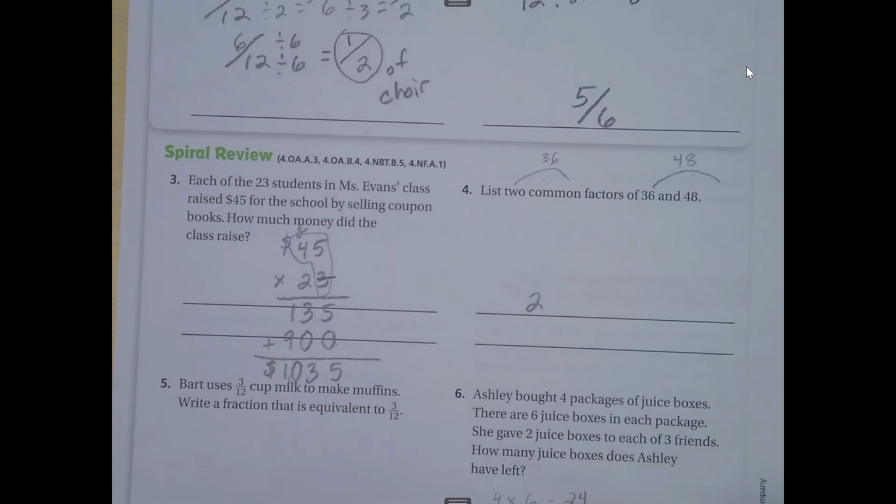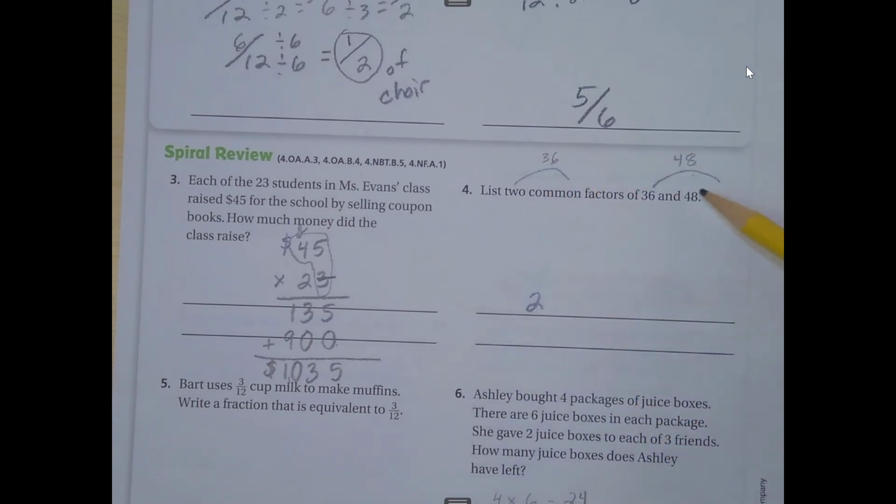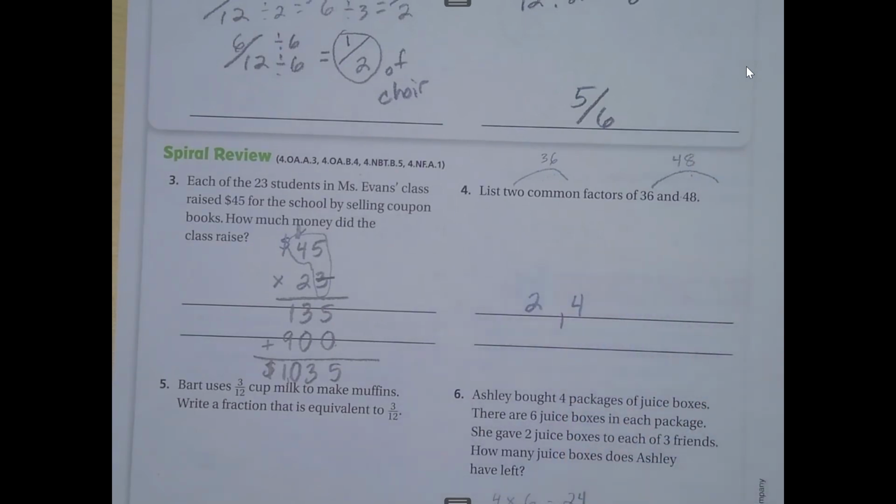What about 4? Can I take 4 times 9 and get 36? 4 times 12 and get 48? Yep, so 4 is also a factor. But you could have also listed 1 as one of them.